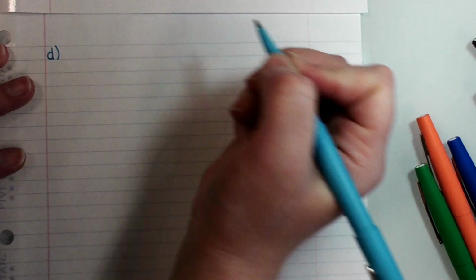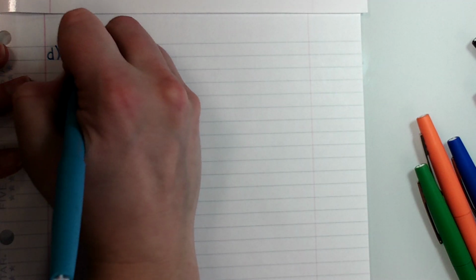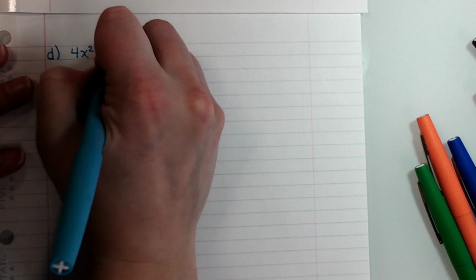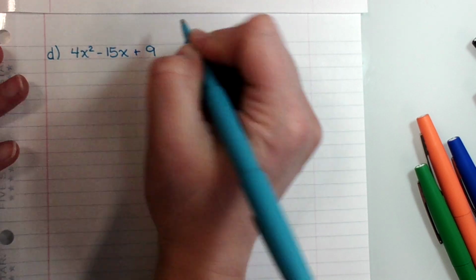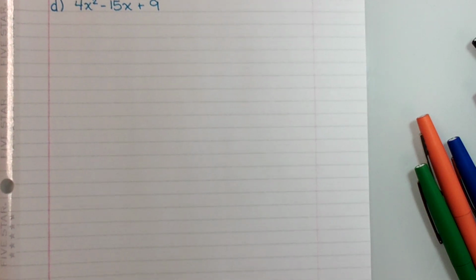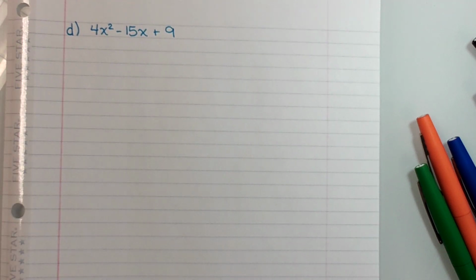Okay, I got 2 more examples today, and then we're going to be done with examples for today. Four x squared minus 15x plus 9. First thing we look for is always what again? GCF. Biggest thing that divides out of 4x squared minus 15x plus 9.